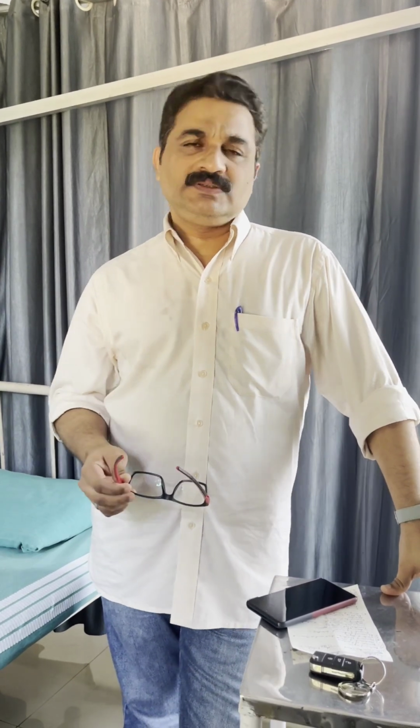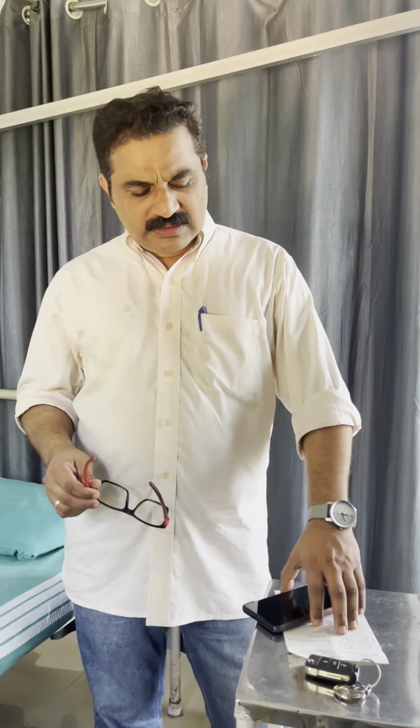Then look for scars, previous surgical procedures, if any, in the chest, like vertical scars or horizontal scars. So look for scars, swellings, color changes, etc. For that we have to expose the patient and observe in clear light.